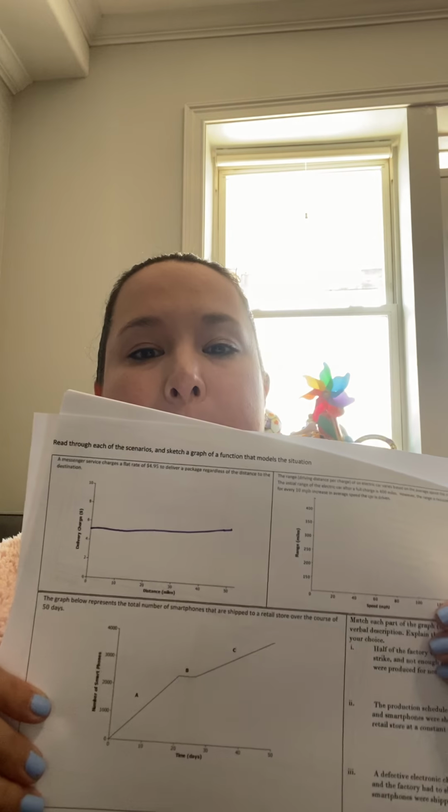All right, next page, it says read through each of the scenarios and sketch a graph of the function that models that situation. Okay, so it says a messenger service charges a flat rate of $4.95 to deliver a package regardless of the distance to the destination. All right, so if it's a flat rate, that means it's going to be staying the exact same. So we need to be drawing a horizontal line at that amount, which is $4.95, which is about 5. So I'm just going to be drawing a straight line about there.